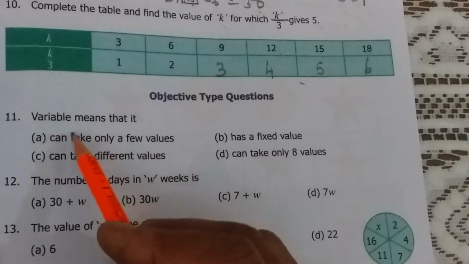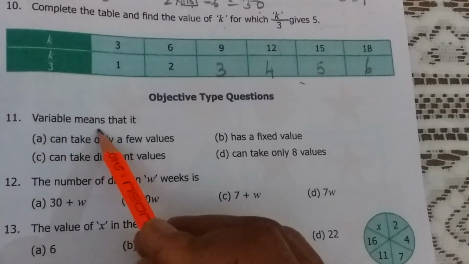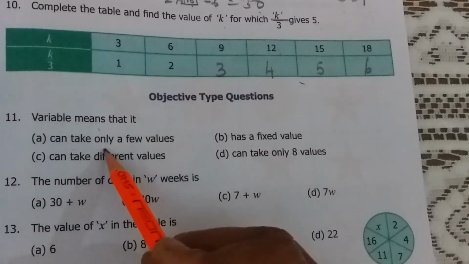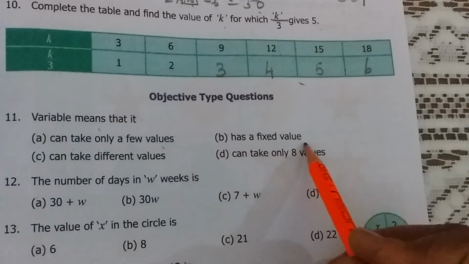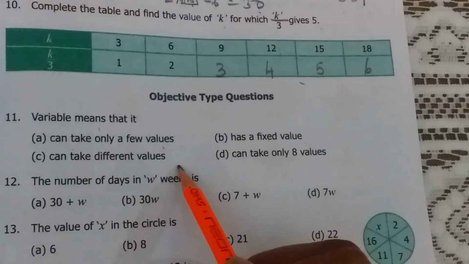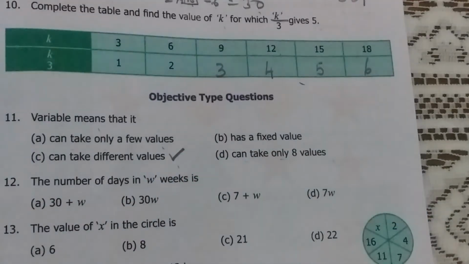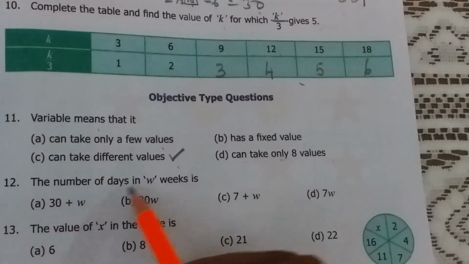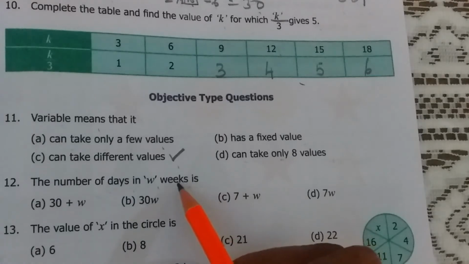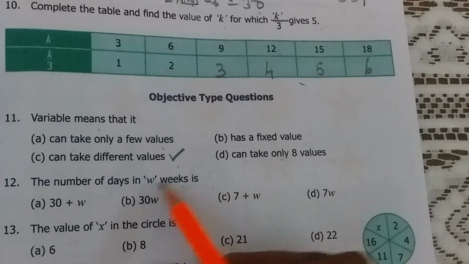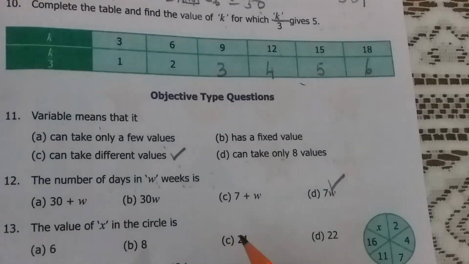Objective type. Okay, first one, variable means that it can take only a few values, has a fixed value, can take different values, can take only 8 values. We know what is a variable. It can take different values. The number of days in W weeks. In 1 week, there are 7 days. So in W weeks, there are 7W days.